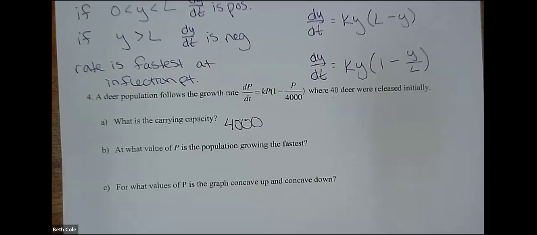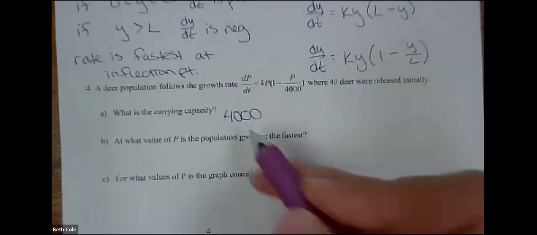All right. At what value of P is the population growing the fastest? Growing the fastest is at that inflection point, which just so happens to be this divided in half, which is 2,000. So you see what I'm saying? Each topic by itself is not all that hard. That was very simple, but you have to memorize it. So you just have to make some decisions.